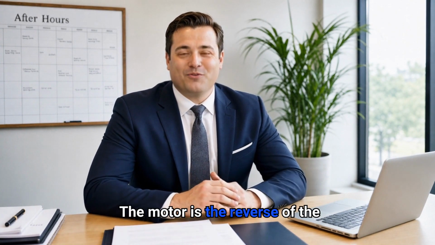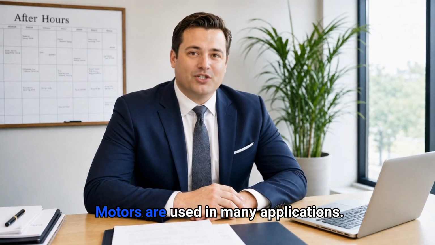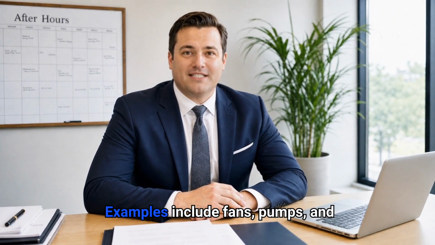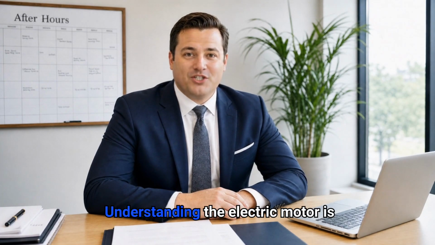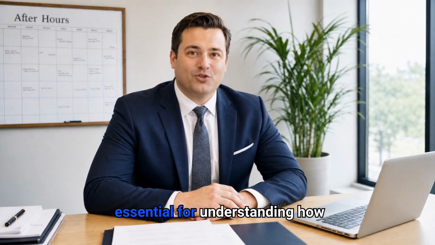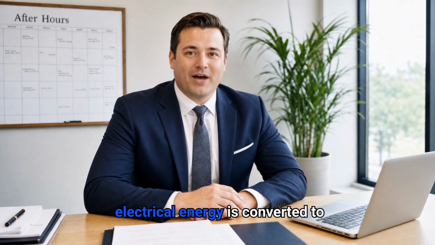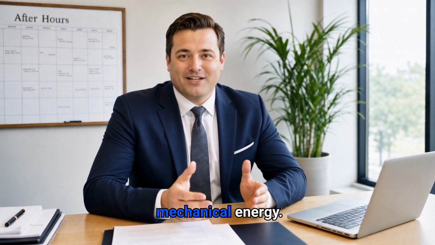The motor is the reverse of the generator. Motors are used in many applications. Examples include fans, pumps, and electric vehicles. Understanding the electric motor is essential for understanding how electrical energy is converted to mechanical energy.